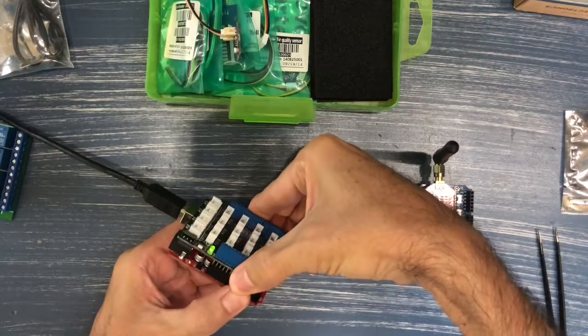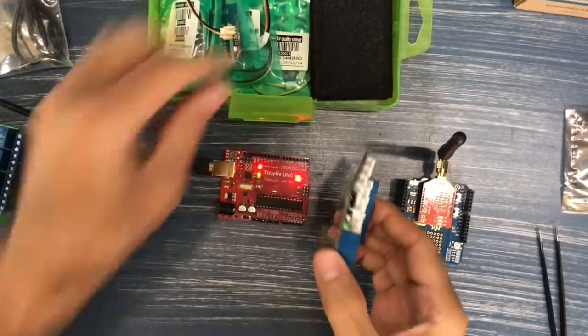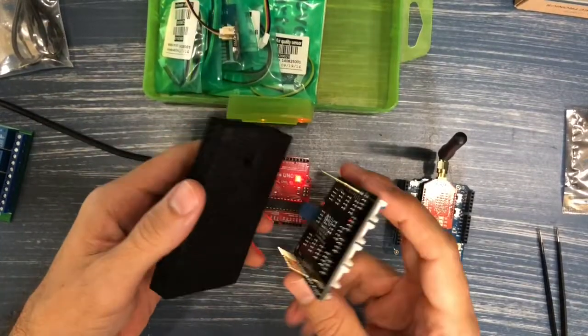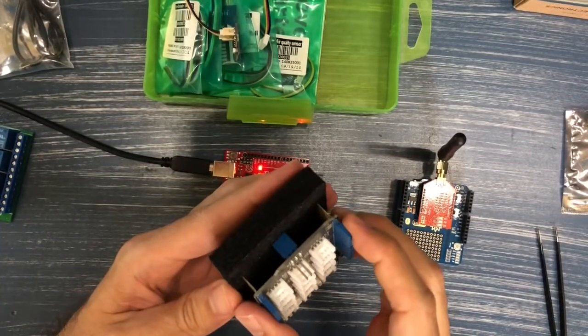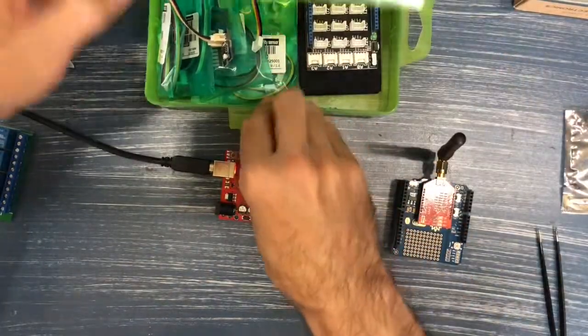Okay, so let's be careful when removing the shield. Don't want to bend those pins. You really shouldn't do this while the Uno is plugged in, but just so you know. Okay, so let's put the shield away. We're done with that.